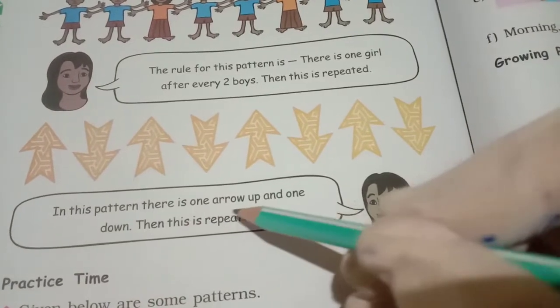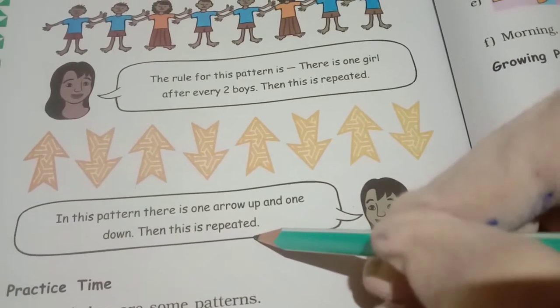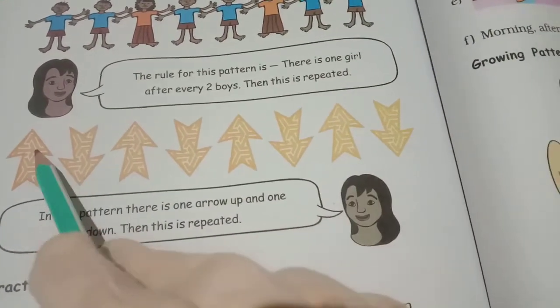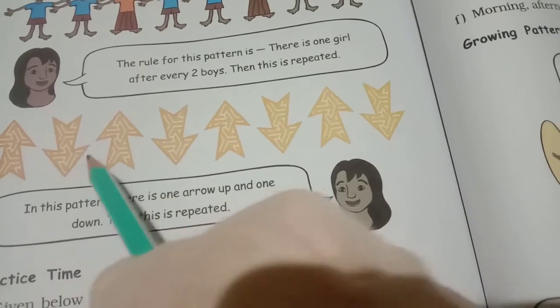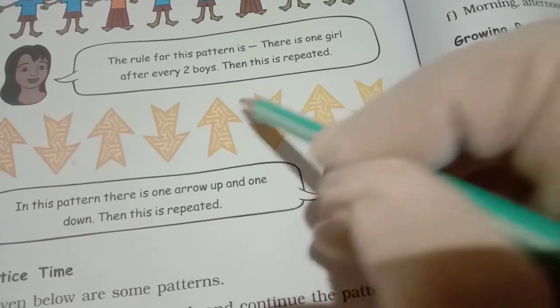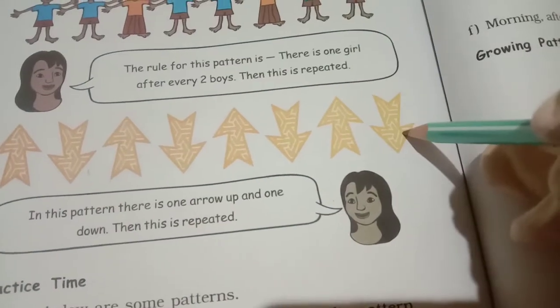Okay. Now next is here. In this pattern there is one arrow up and one arrow down. Then this is repeated. Look at this pattern here. We have to see one arrow is upward, one arrow is downward. One arrow up, one arrow down.